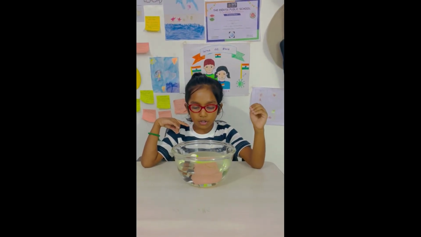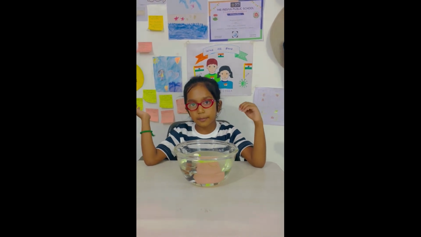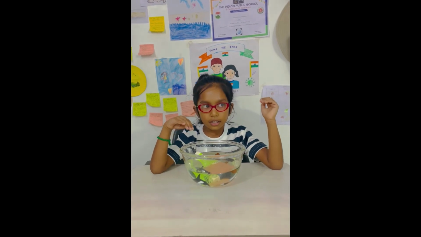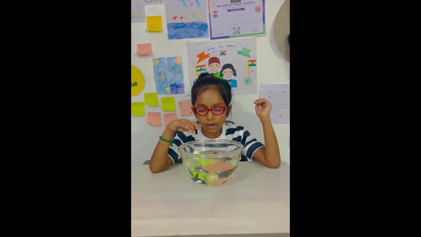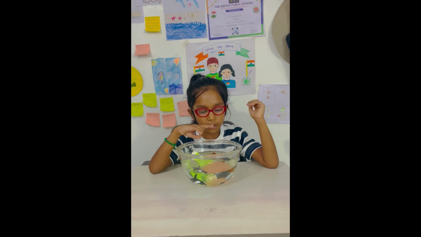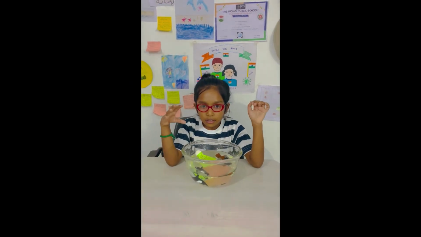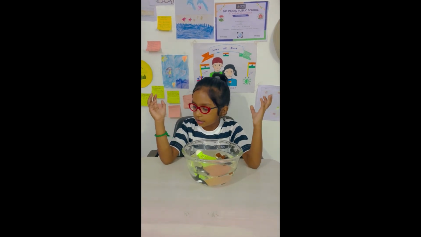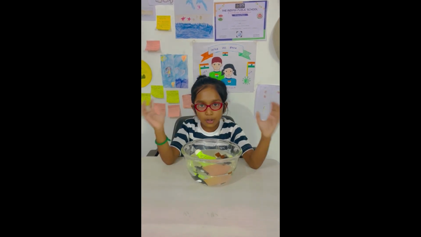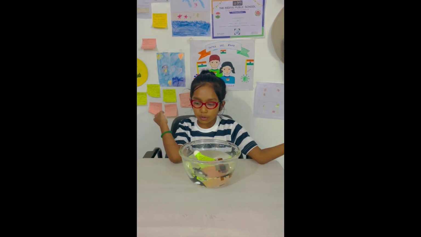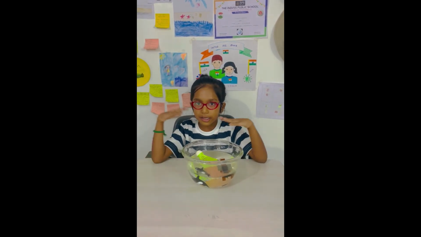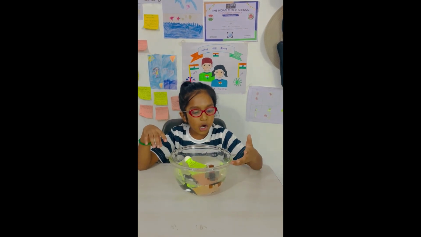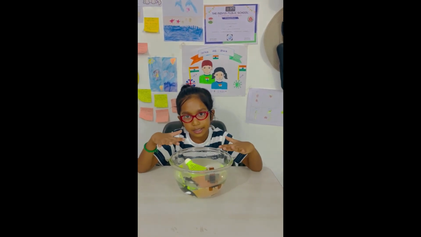Do you guys know why some things float and some things sink? Everything like this cork is made out of molecules. Also, this water is made out of molecules. When the molecules were tightly packed, the density was more. If the molecules were loosely packed, then the density is less. Objects with less density float and objects with more density sink.